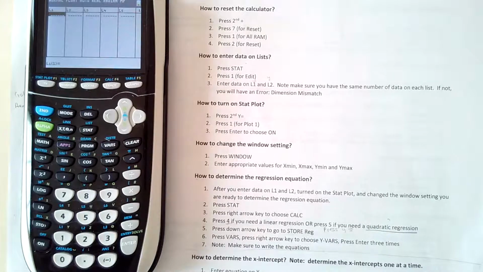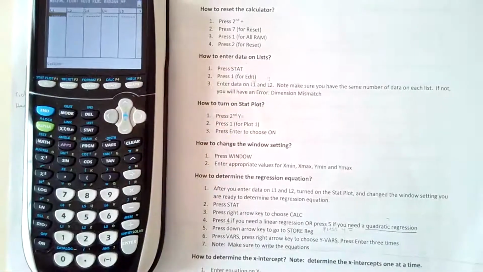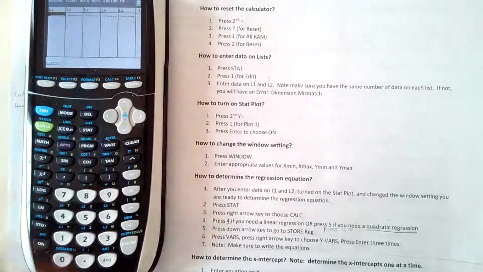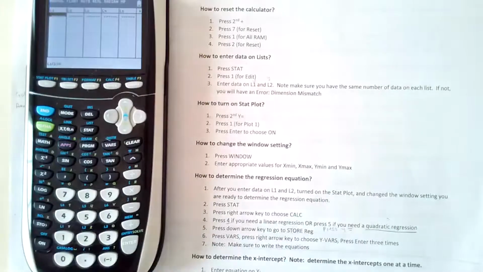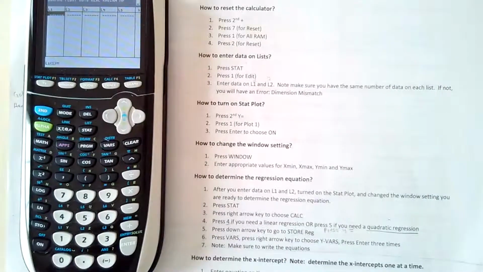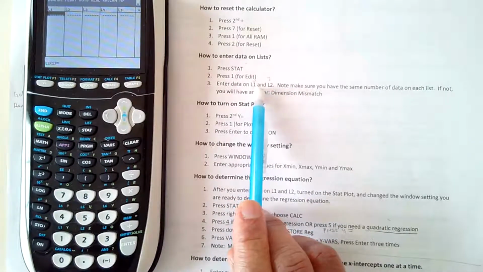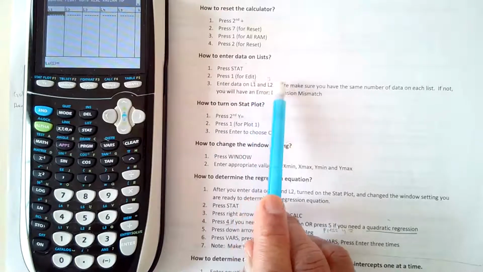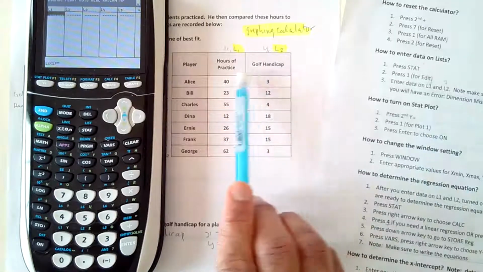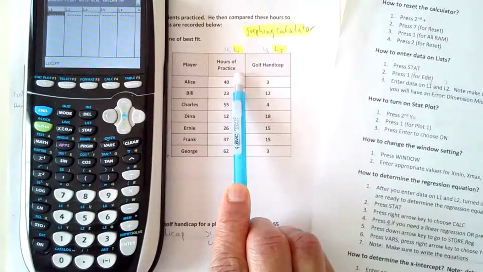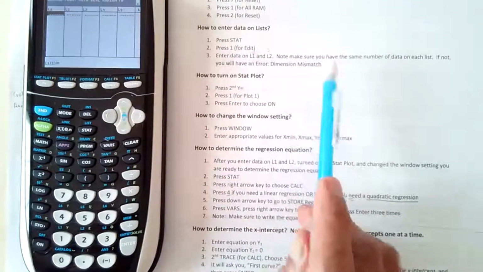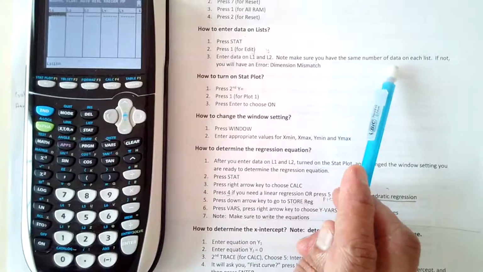Either way, this data list will come up, L1 and L2. These are the 2 columns you'll be looking at. Enter data in L1, which would be your X value, and in our case would be hours of practice. And the L2 will be your golf handicap. Make sure you have the same number of data for each list.